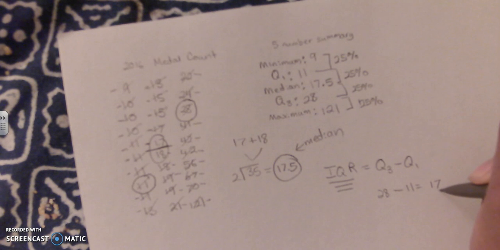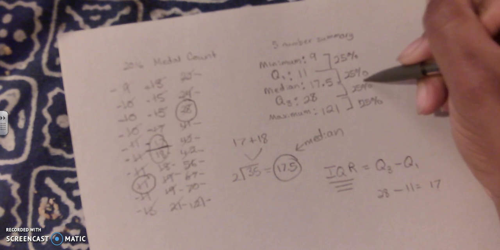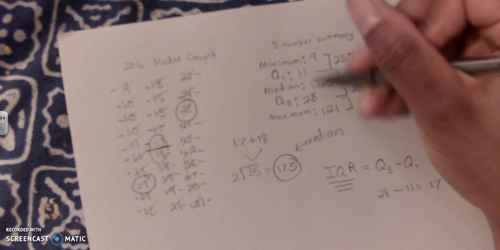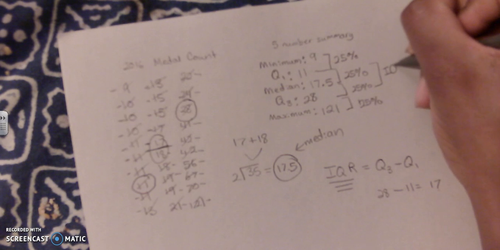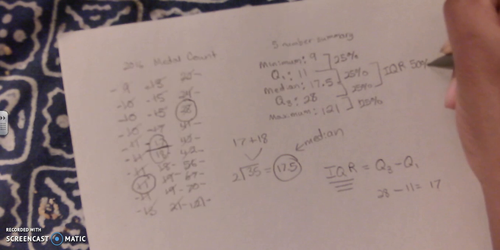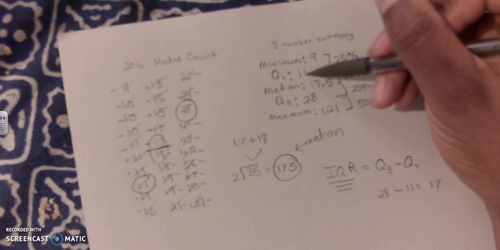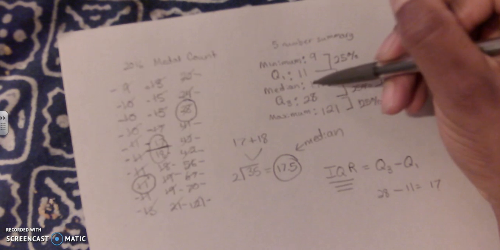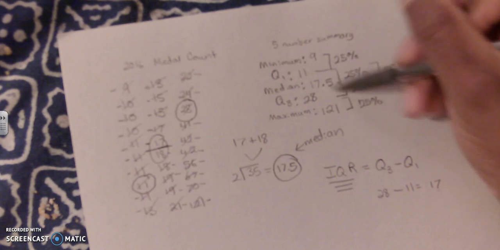Another important thing to realize is that between 11 and 28, 50% of countries earned medals within this interquartile range. So this IQR, represented from Q1 to Q3, contains 50% of data, which makes sense because we said 25% was between the median and Q1, and another 25% between the median and the Q3. So we have a middle 50% right here.